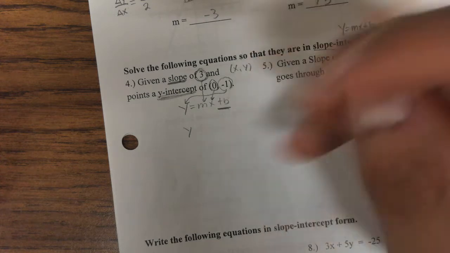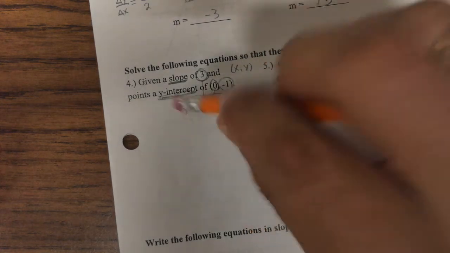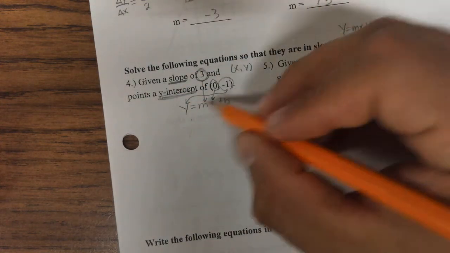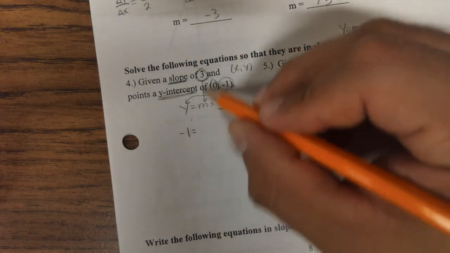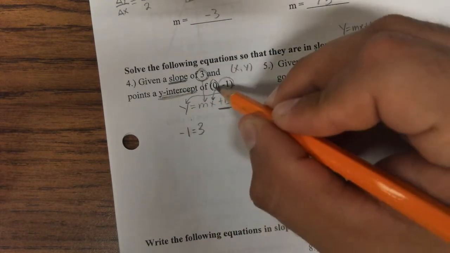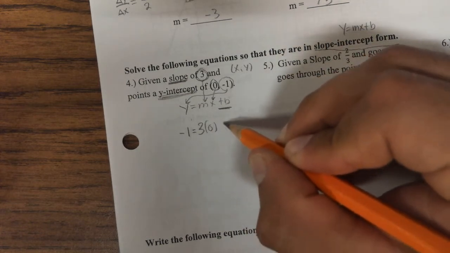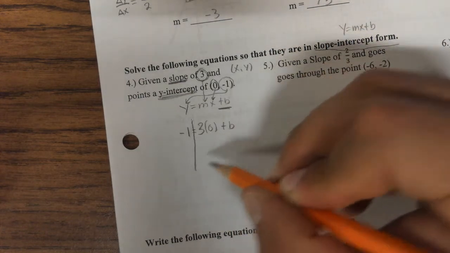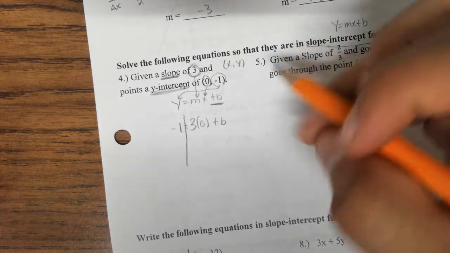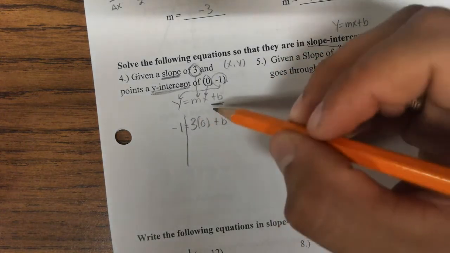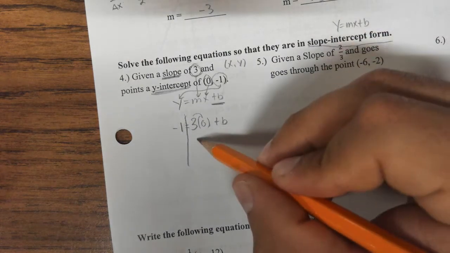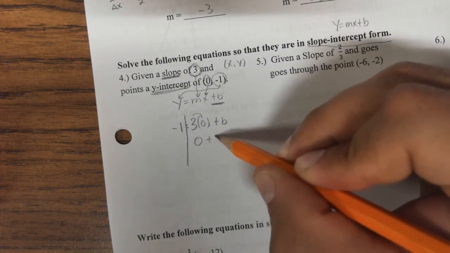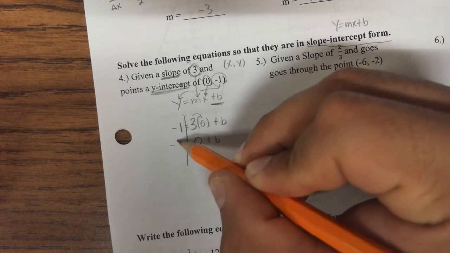The equation that we get once we plug everything in, again, negative 1 goes in for y, so negative 1 equal to, my slope is 3, my x is 0, plus b. So I take this equation and I solve. The first step to solve is always going to be to distribute, so 3 times 0 gives me 0. So I have 0 plus b equal to negative 1.